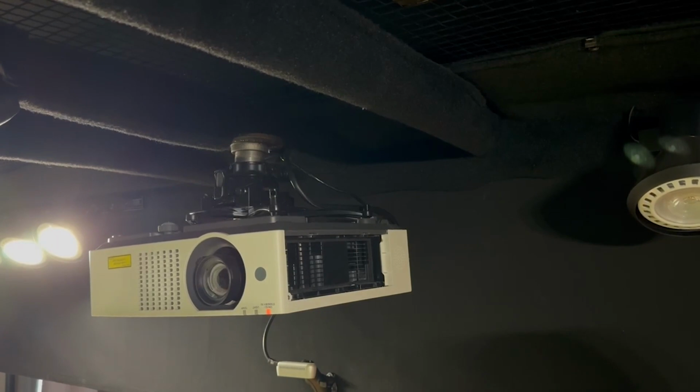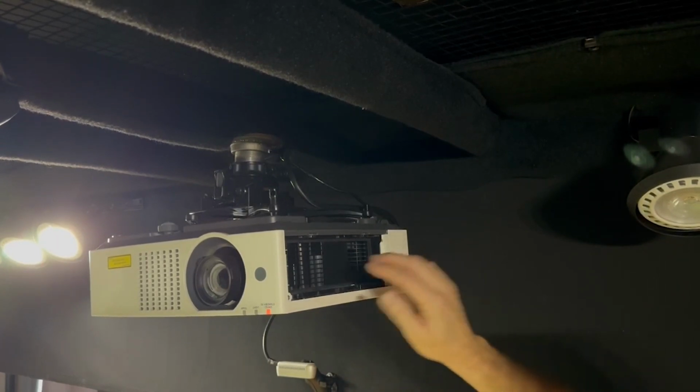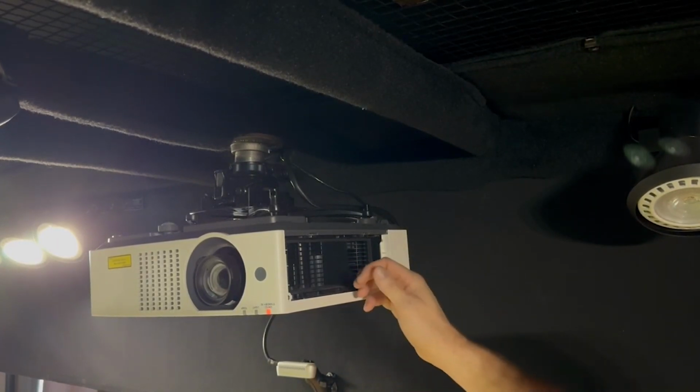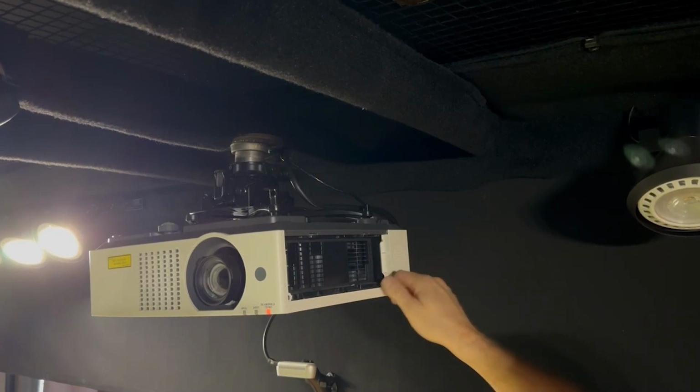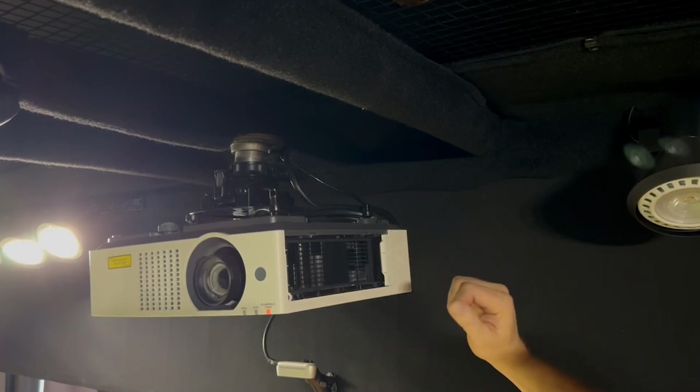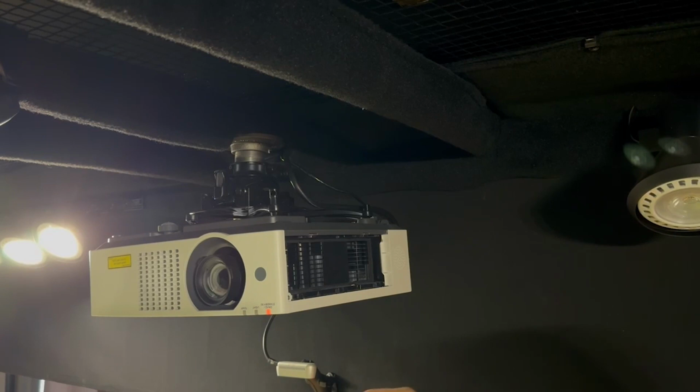Same thing with the projector as with the computer. You don't want to blow any canned air in. You want to only get it out. So utilize a vacuum to suck that dust out. But you can use canned air on the filter too, and then put that back in. But again, don't blow any canned air into the projector because it could damage it. Only use a vacuum on the actual unit. And then with the filter, you can use canned air.